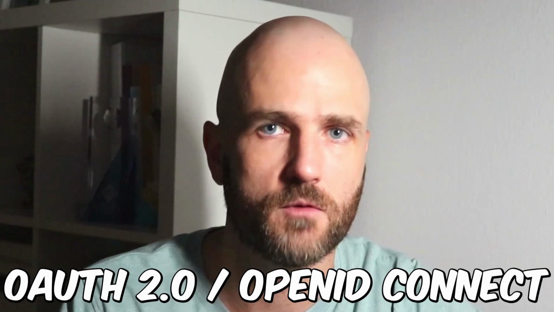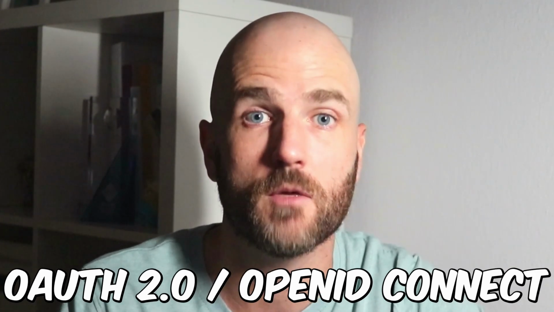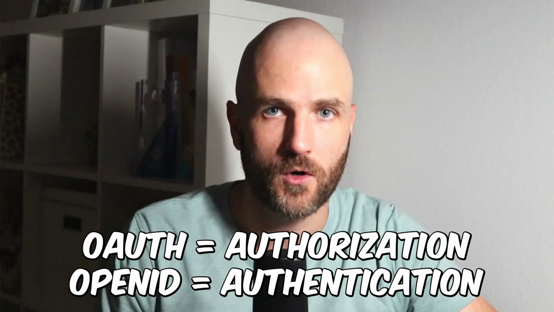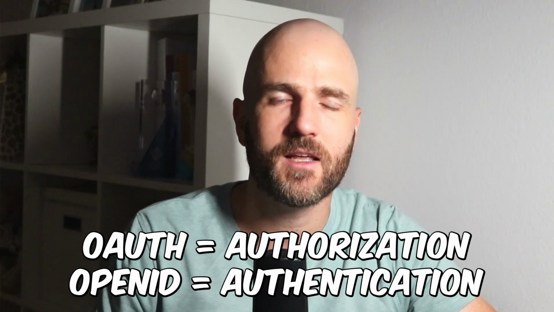Before diving into the Azure specifics, let's first grasp the basics of OAuth 2.0 and OpenID Connect, which is built on top of it. OAuth 2.0 allows the client application to act on your behalf with limited access, while OpenID Connect ensures that the user is who they claim to be. So OAuth for authorization and OpenID for authentication. Here is a simple example.